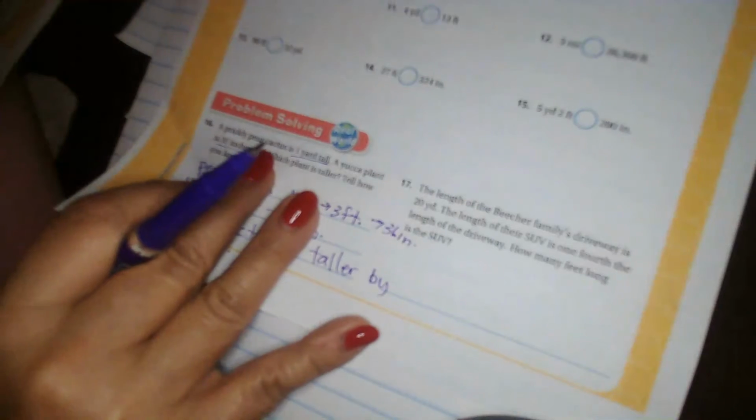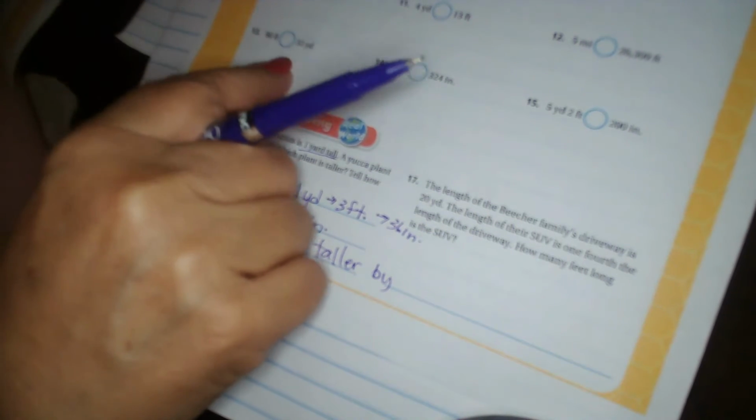All right, let's look at number 13. So all you have to do is make sure that you're matching apples to apples. Whichever unit of measure you choose to convert, you need to convert those. I'm just going to glance over, and I see that it is 90 feet and 32 yards.